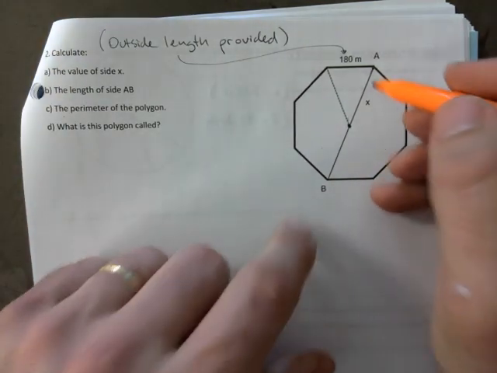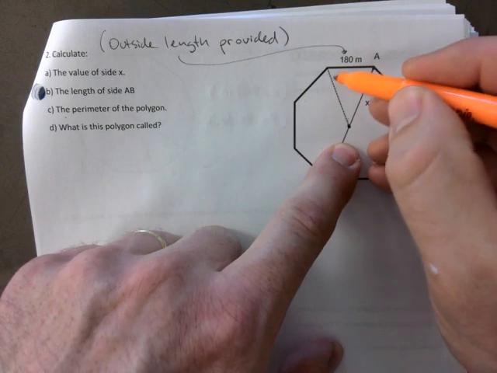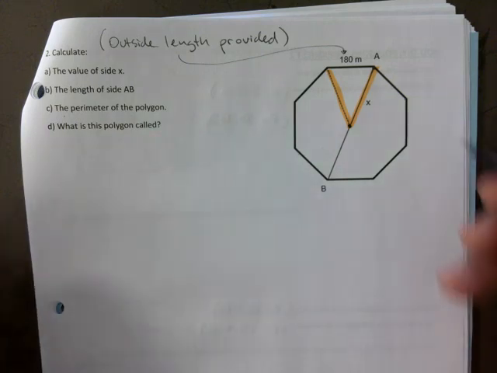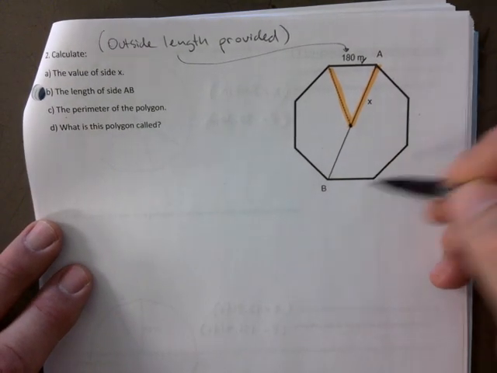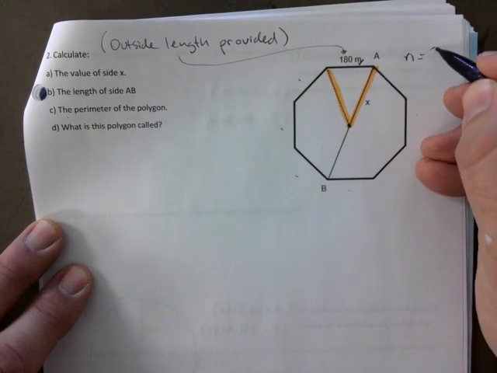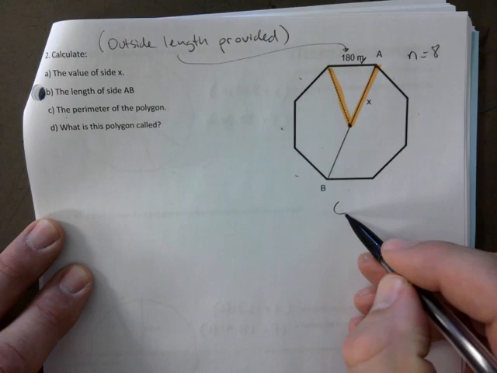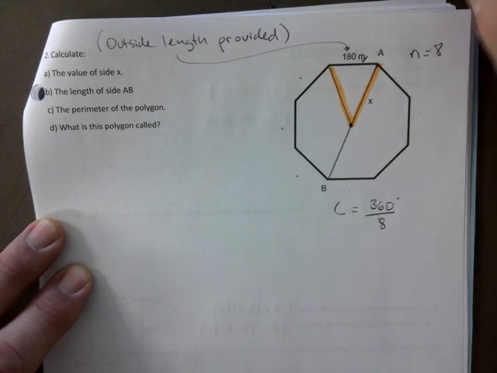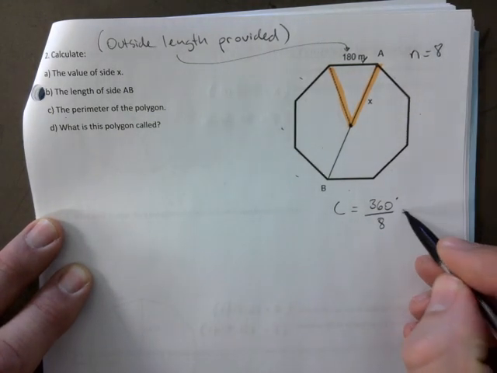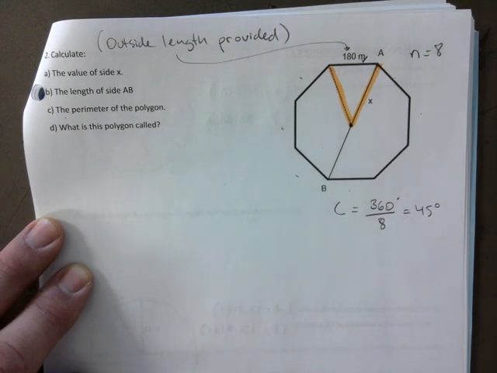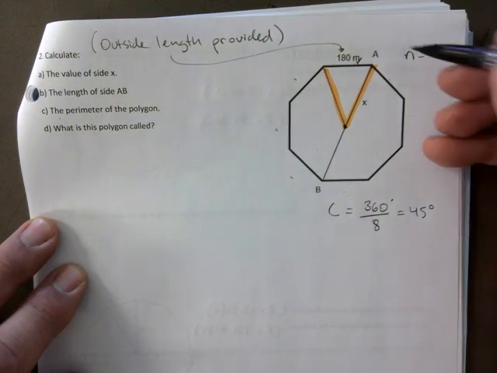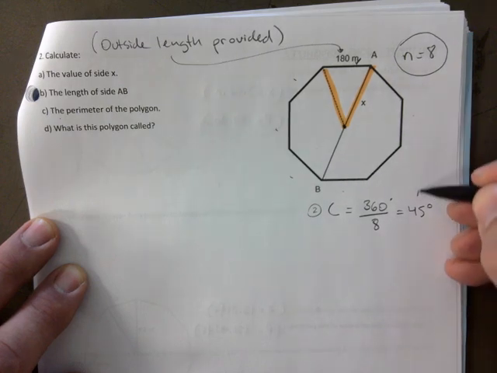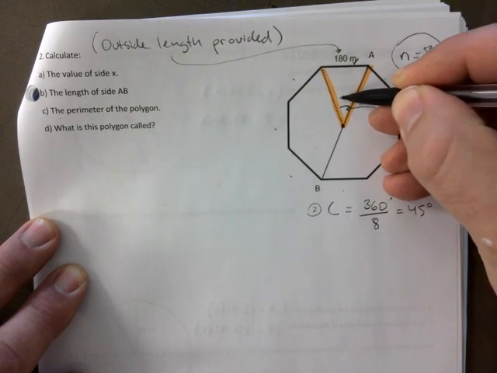I'm just going to focus for now. I know that there's a cross line right here, but I'm just going to focus on this one right here. That triangle there. Let's count how many sides: 1, 2, 3, 4, 5, 6, 7, 8. That's an octagon. Central angle would be 360 divided by 8, just like before. And that's 45 degrees. Make sure you write that down. This would be step number 1, and this would be my second step. So now I know that this 45 in here is 45 degrees.